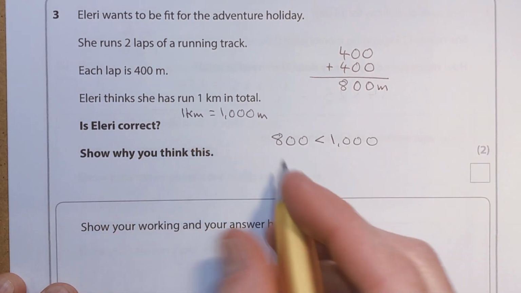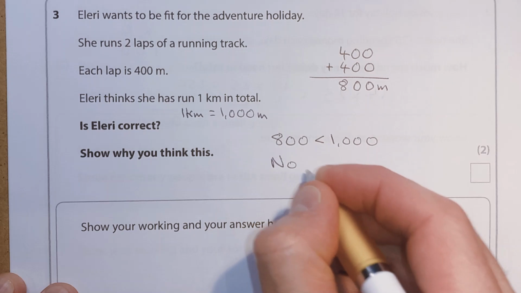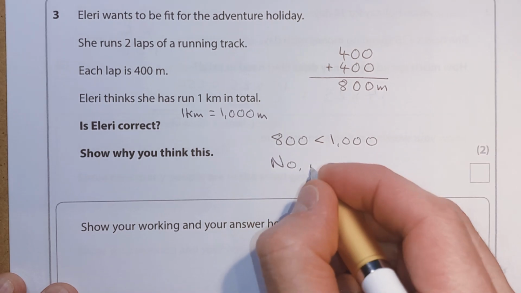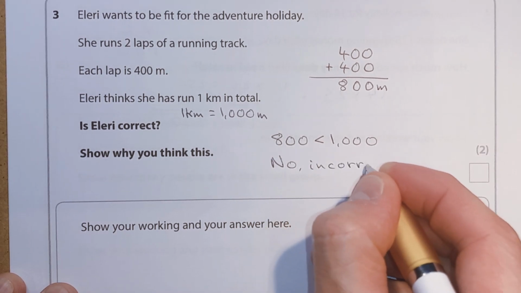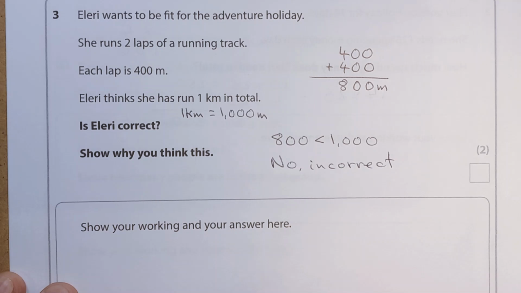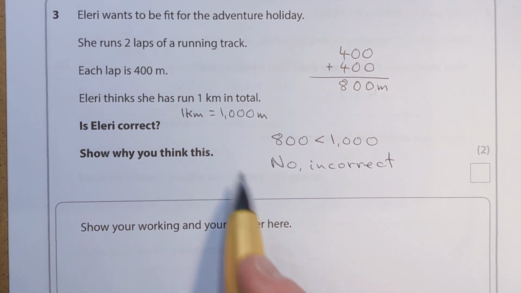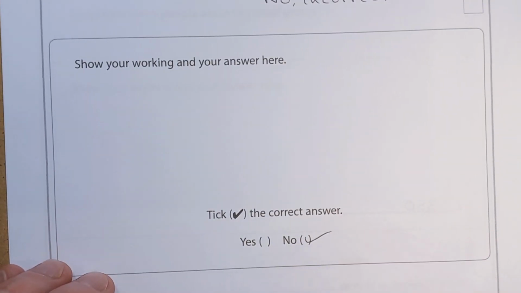So is Ellery correct? No. She's incorrect. Okay. She thinks she's run 1,000, but she's only run 800. And we can then tick the no box down here.